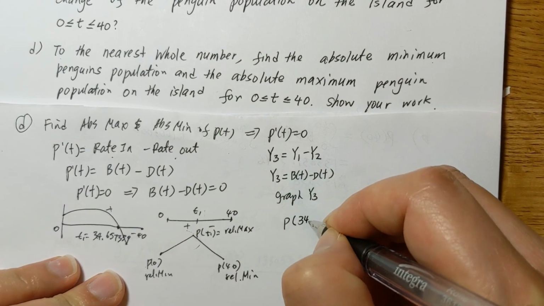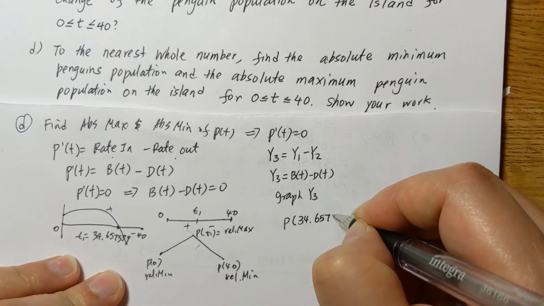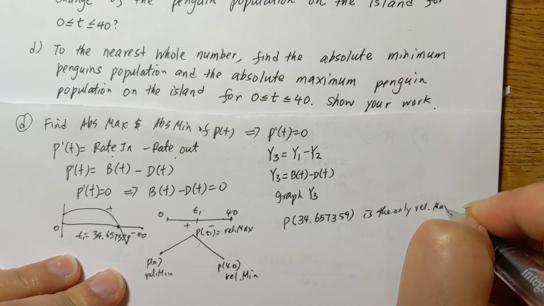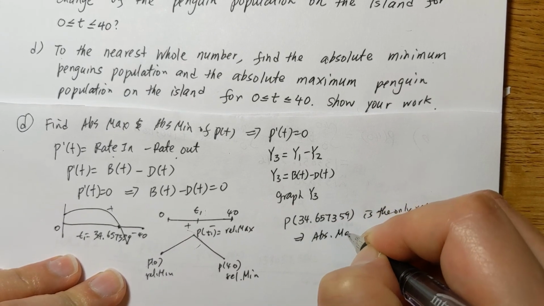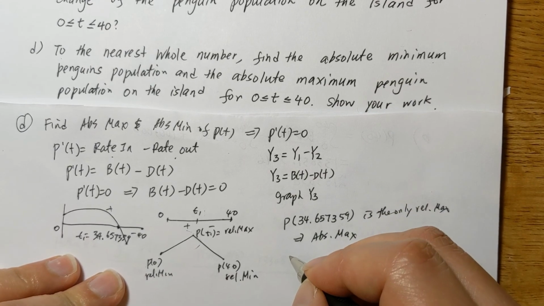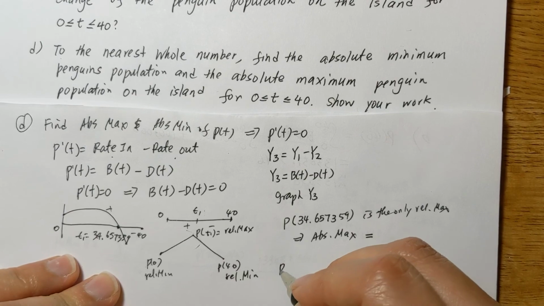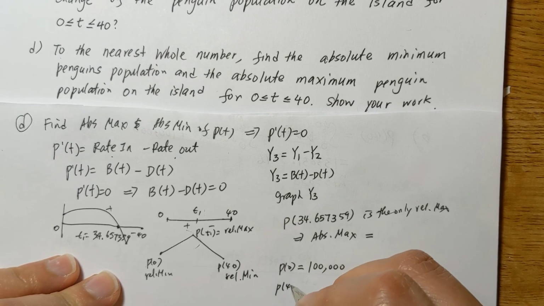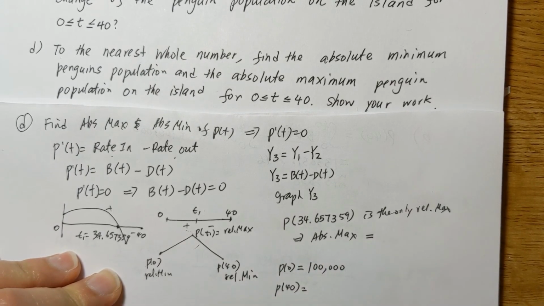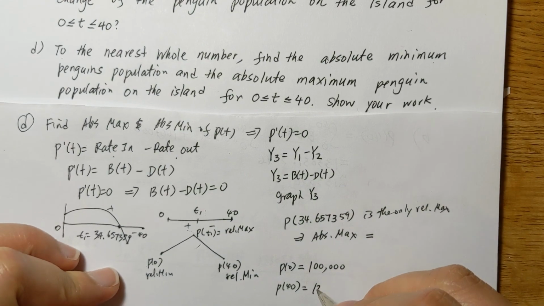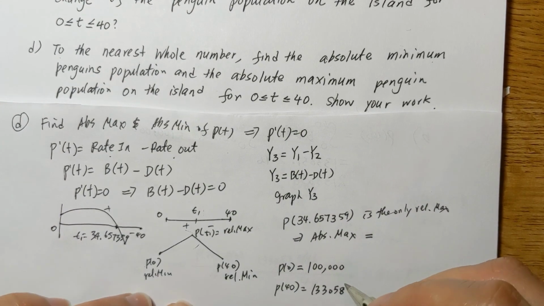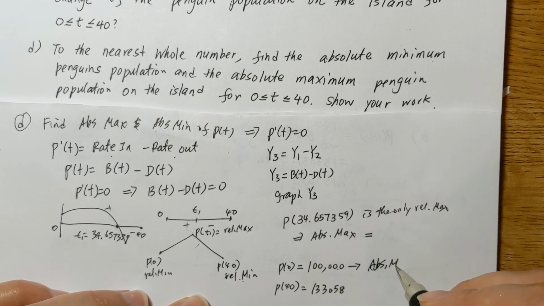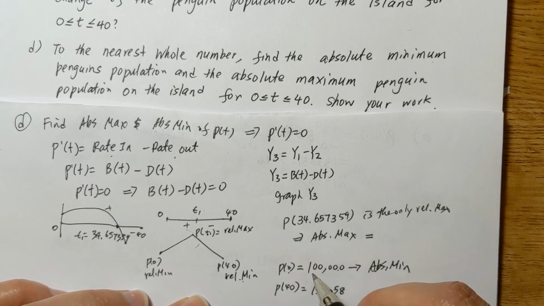So P of 34.657359 is the only relative max, therefore the absolute max. And then we're going to find out how much that's going to be. P of 0 equals 100,000 and P of 40, we got before, was 133,058. They both are relative min, so definitely this one is going to be smaller. So the absolute min, at t equals 0, is 100,000.